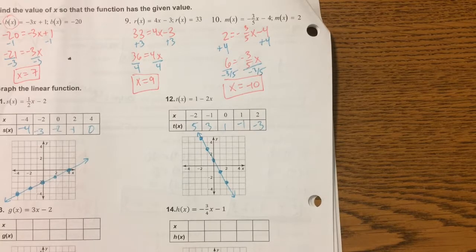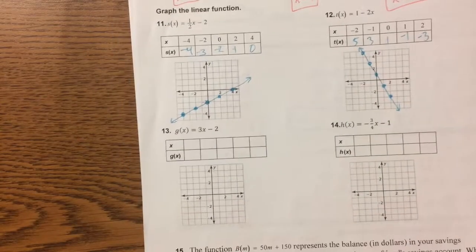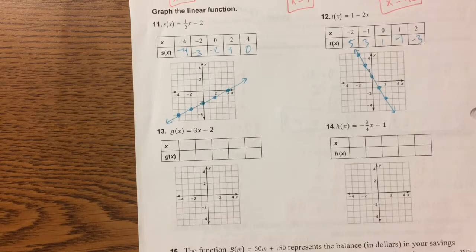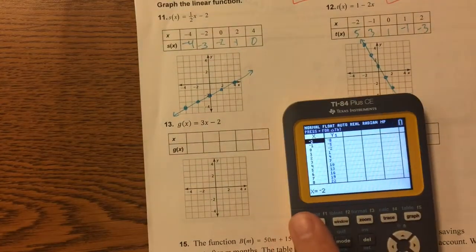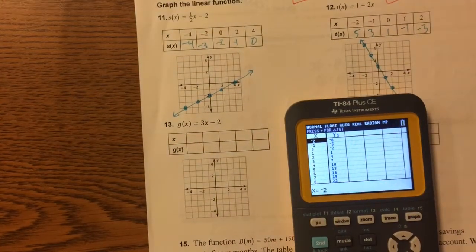Number 13. 13 and 14 are really, you don't handle these any differently. You just go to your calculator, type in the function into y equals, and then just start copying values from the table. So put this over here so you can see it. So we've got, oh, here the whole table is blank. So what do you think might be a good place to start here?